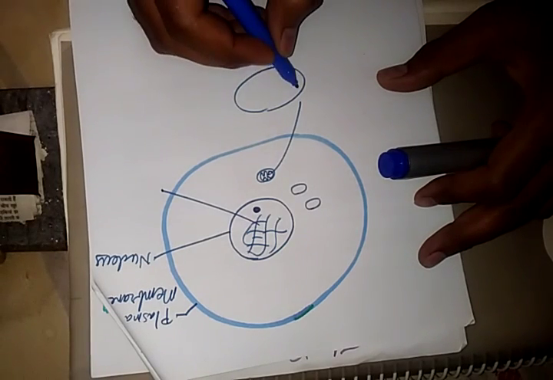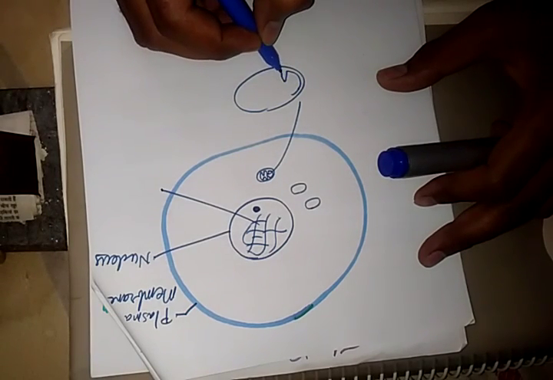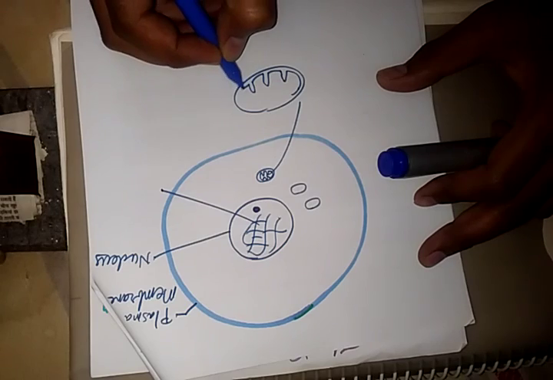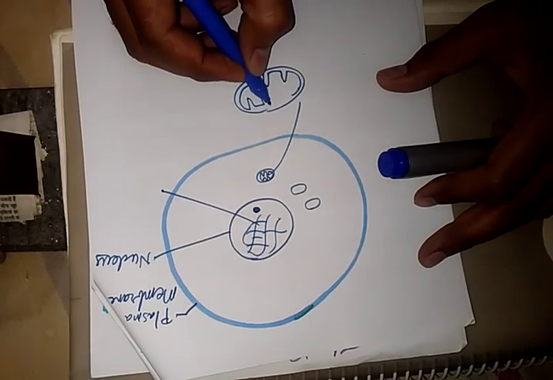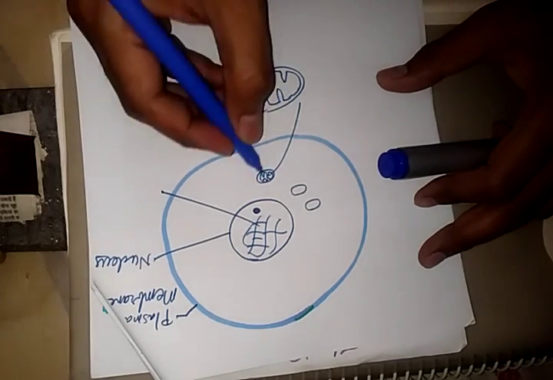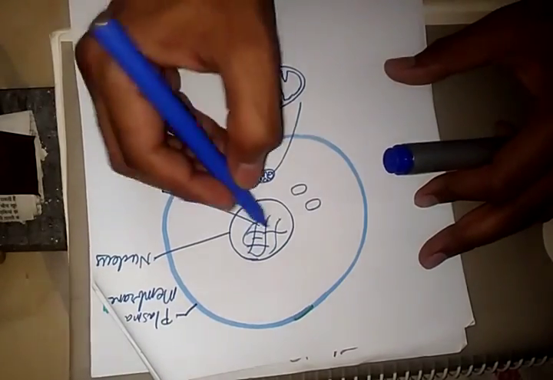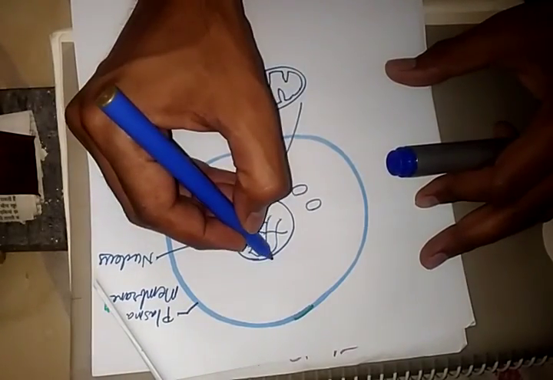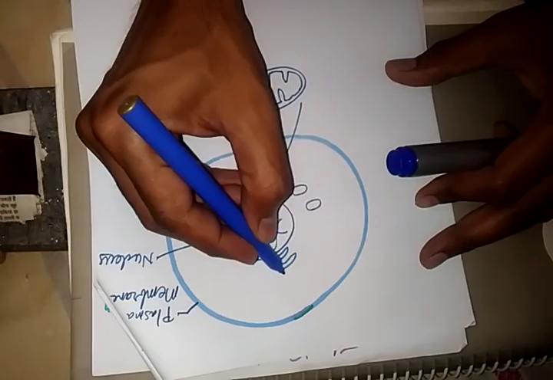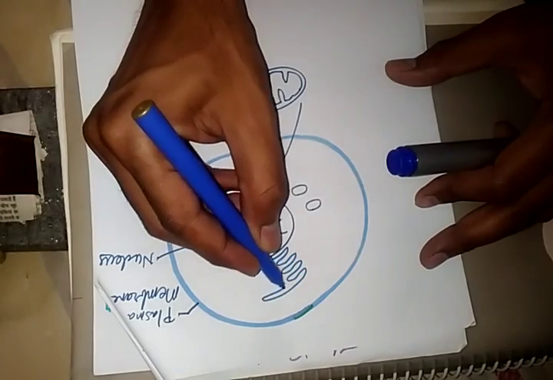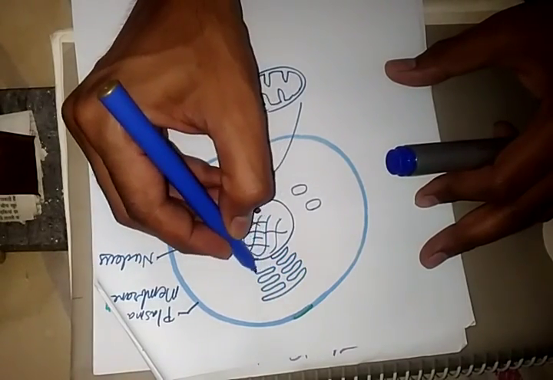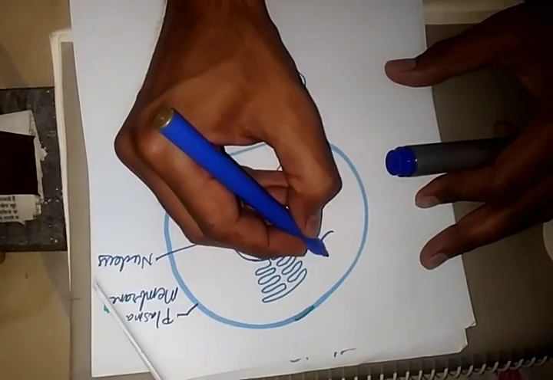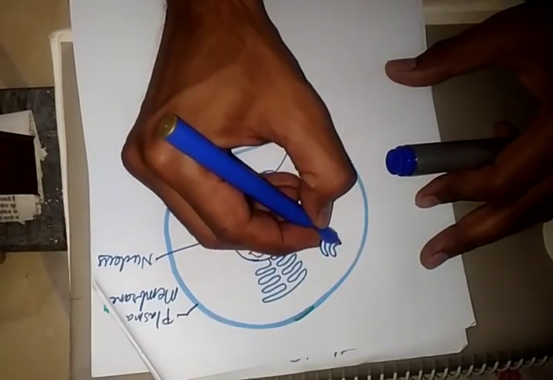It is made like this. Okay, mitochondria, and here endoplasmic reticulum, here Golgi body.